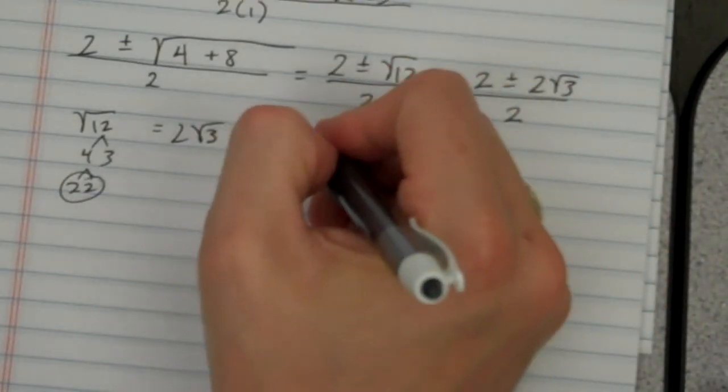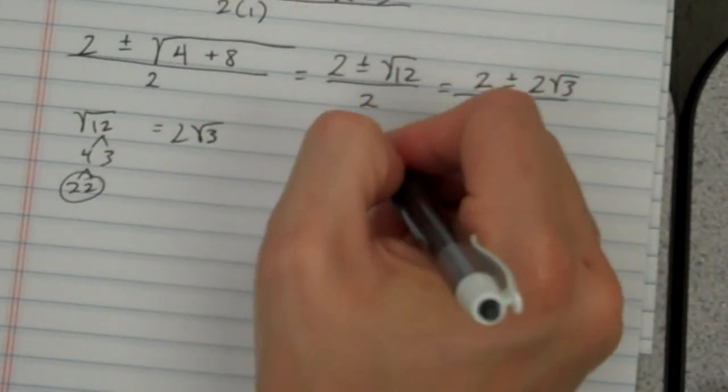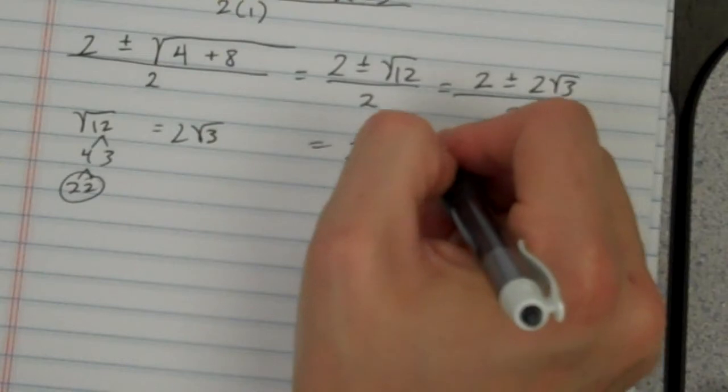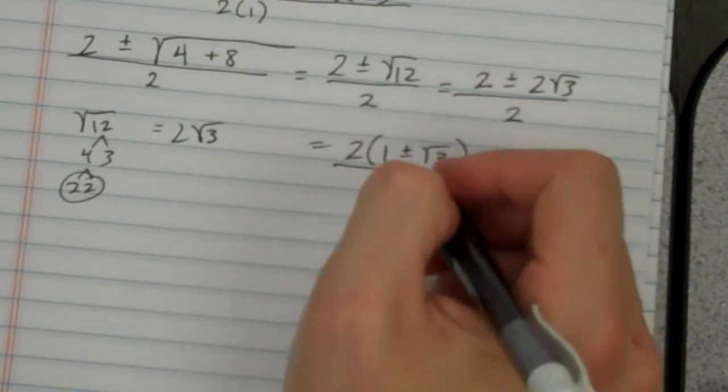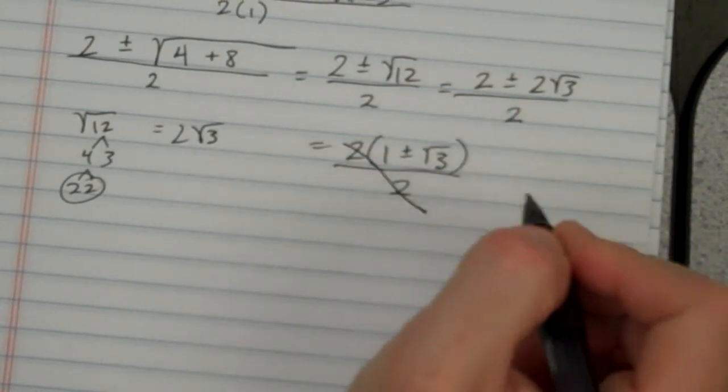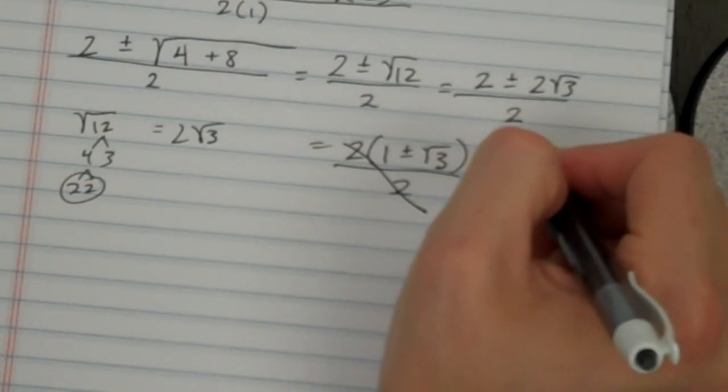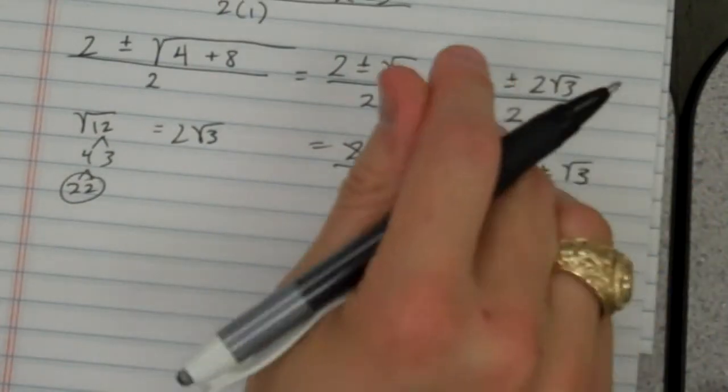Okay, now I'm going to try to factor this by taking out a 2. And because this is outside of the parentheses, I can cancel that. So this is my final answer.